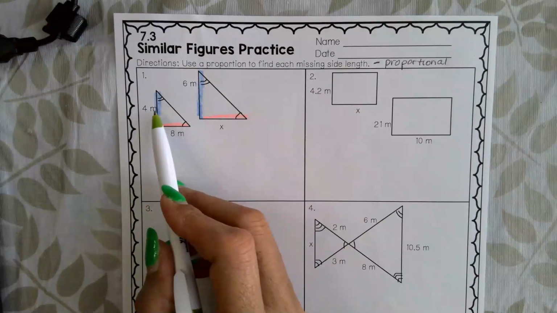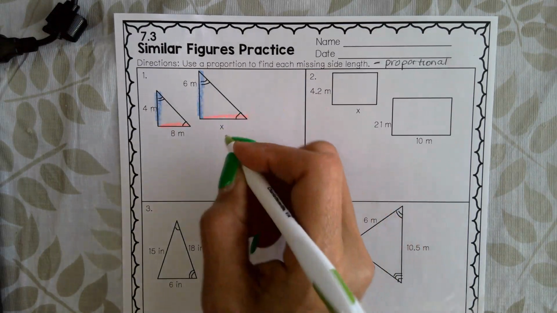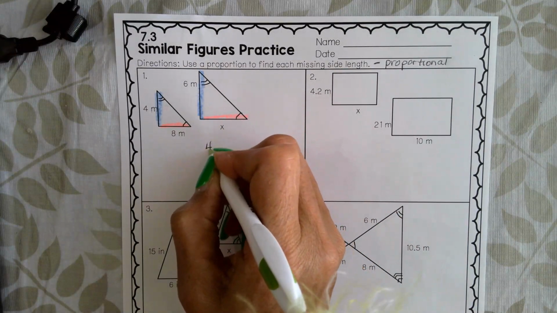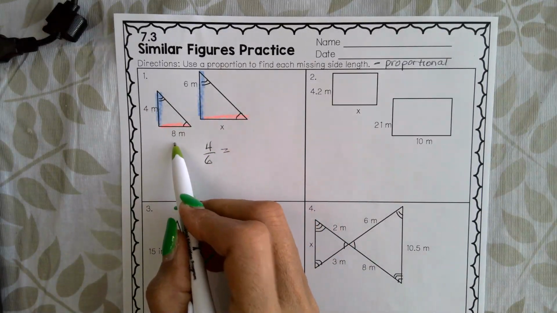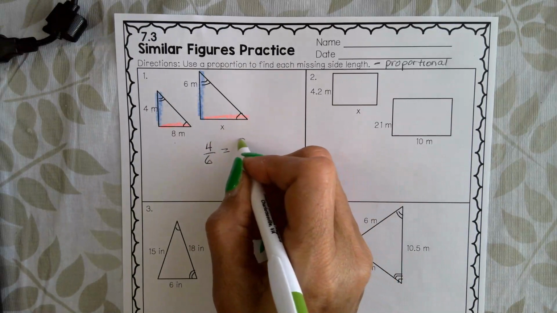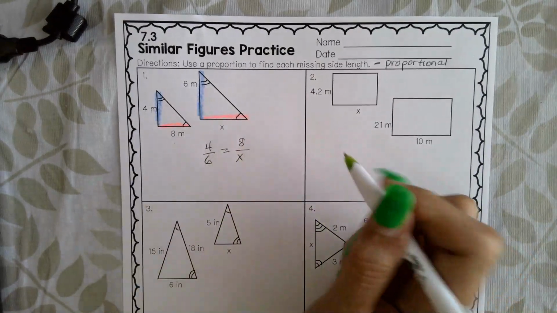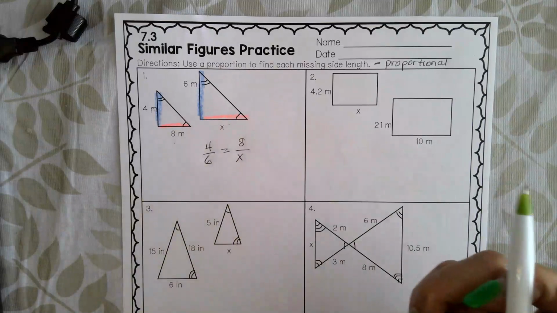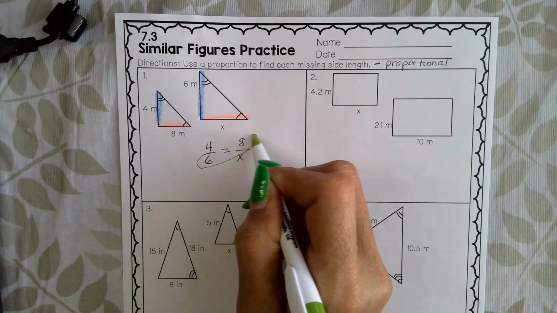So here we go. 4 is to 6. So the blue to blue, 4 is to 6 as my 8 is to the x. And we're going to solve this to find out what the value of that x is. Again, we're going to do our butterfly for proportions.